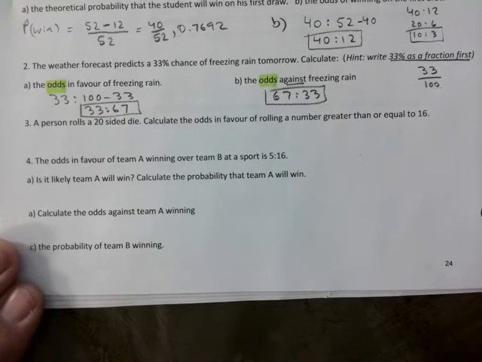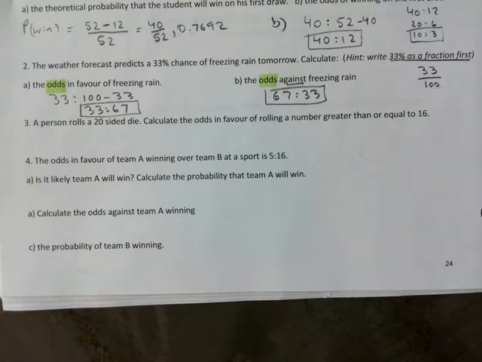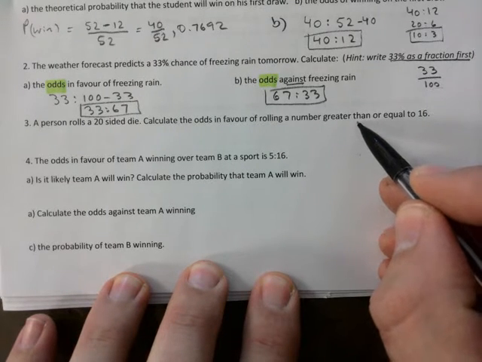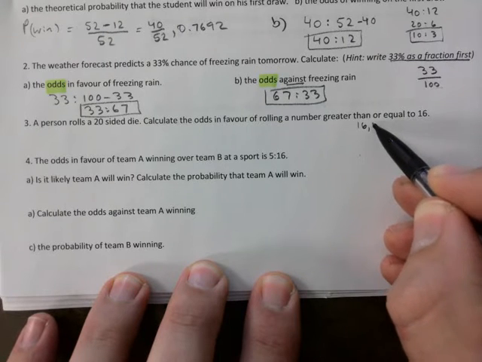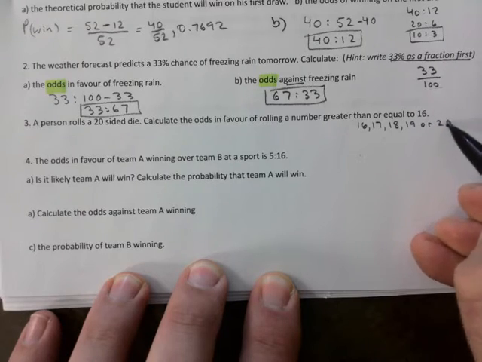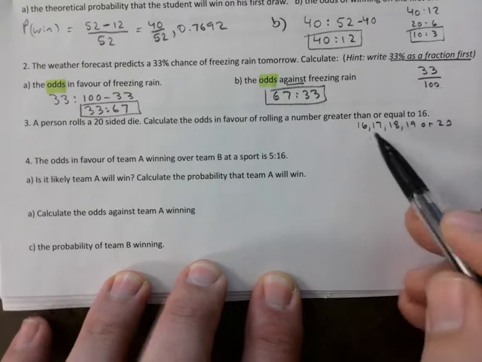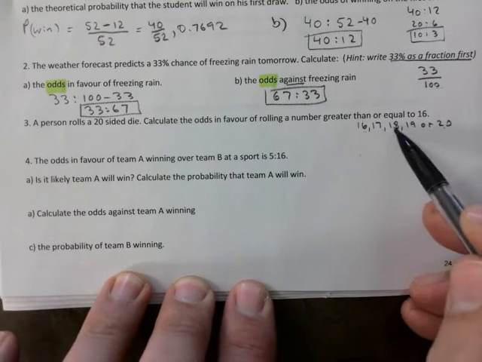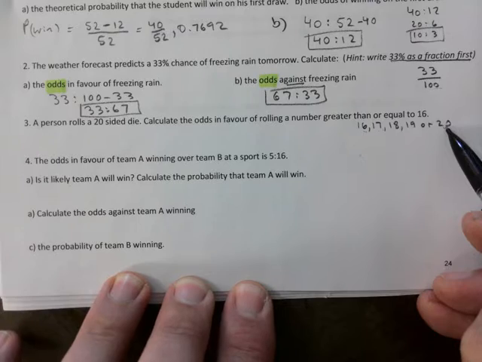You got it. A person rolls a 20-sided die. I've never seen one of those, but I'm making stuff up, right? Calculate the odds in favor of rolling a number greater than or equal to 16. What's going on there? So you need to say, okay, what is being asked? Well, it could be a 16, a 17, 18, 19, or 20. That's what they're saying: rolling a 16 or a 17, 18, 19, or 20. So there's 1, 2, 3, 4, 5 numbers.